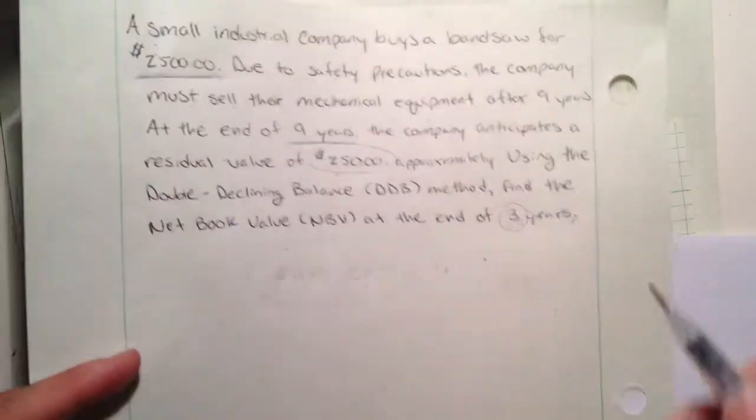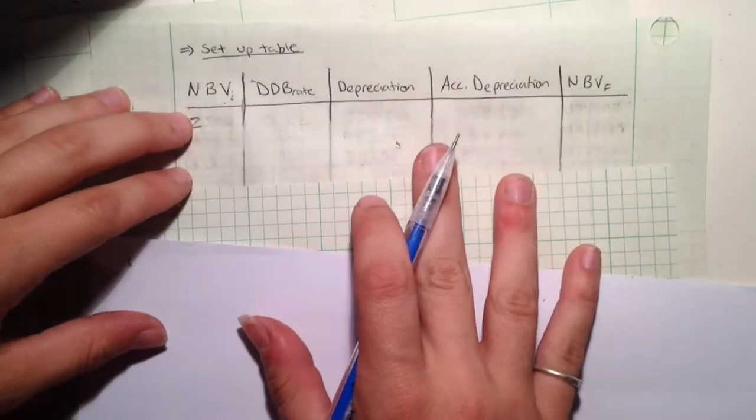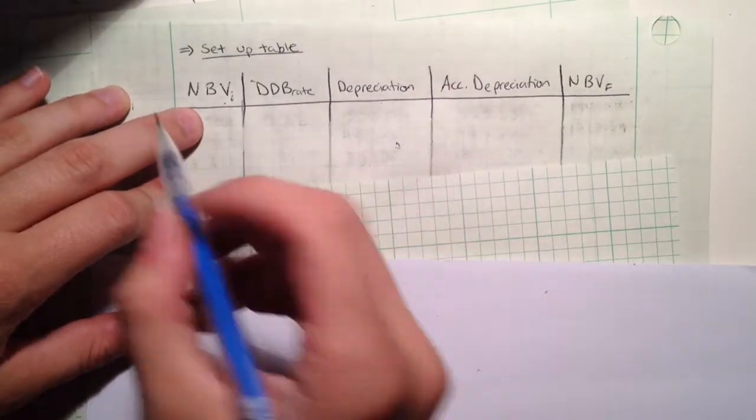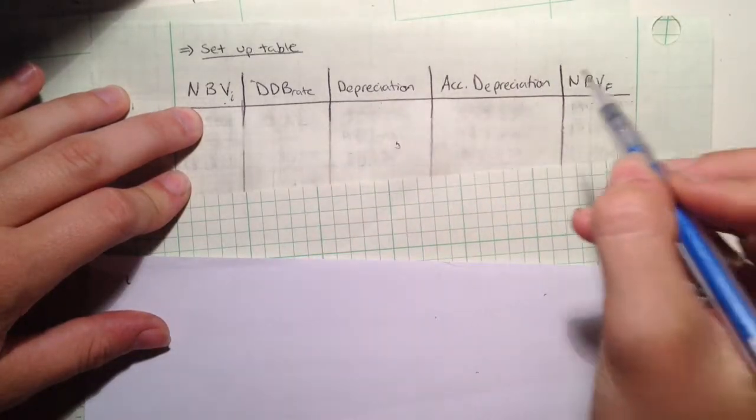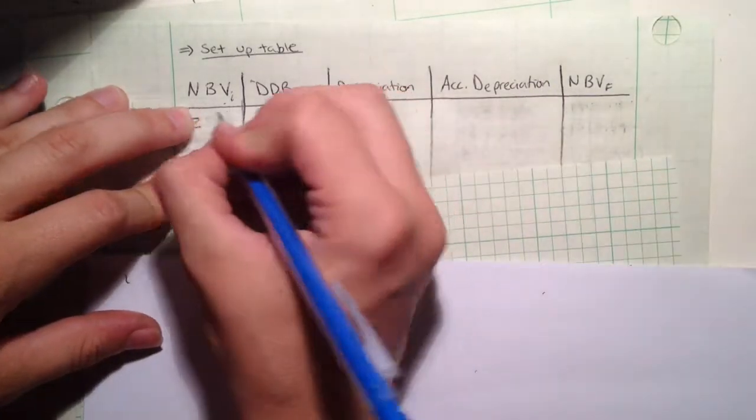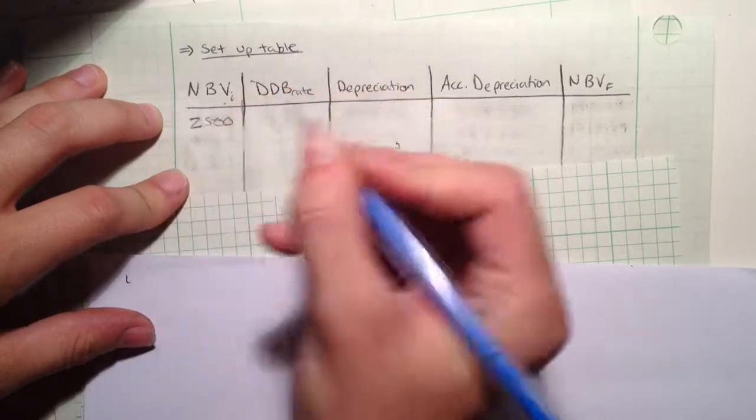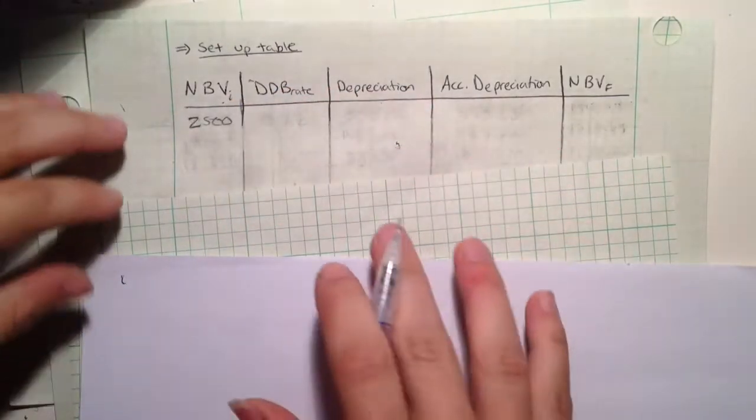So the way I like to solve these kinds of problems is setting up a table. Using initial net book value, the double declining balance rate, depreciation, accumulative depreciation, and the final net book value. We know this value to be $250,000, but we don't know how to find the rate.